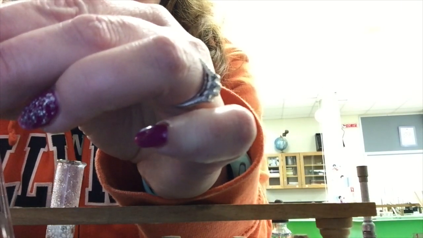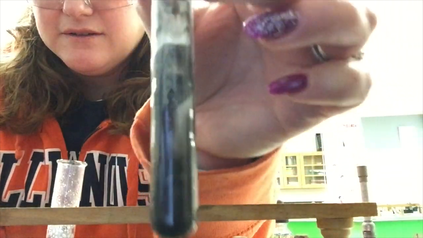Alright, hydrogen peroxide. Very small amount. Hot.